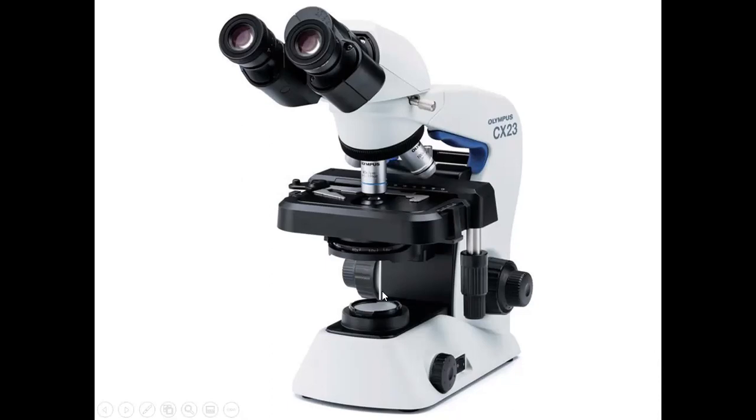But a couple things I'll point out here while we're here, and I'll reiterate these later. Up here at the top, this is the ocular lens. This is what you look through. Obviously, you put your eyes here to look through the sample, which will be down here on this big rectangular piece called the stage, okay? And down at the bottom, here's your light source. It shines up through the stage, through your sample, and goes into these lenses here.